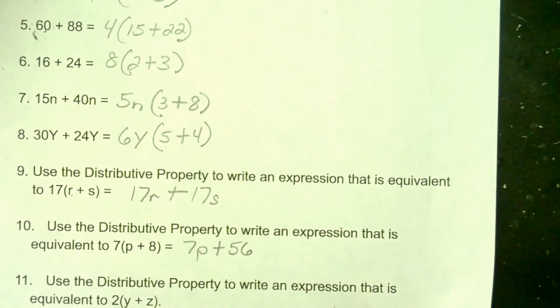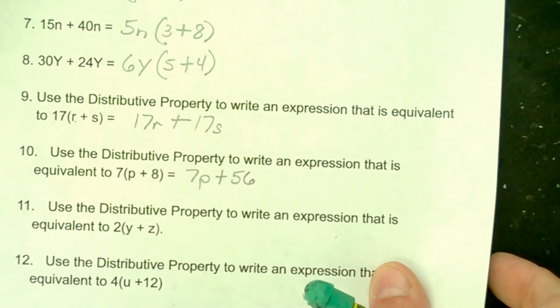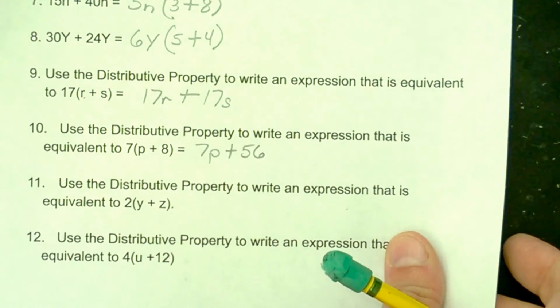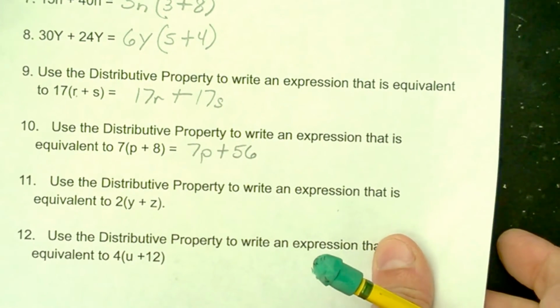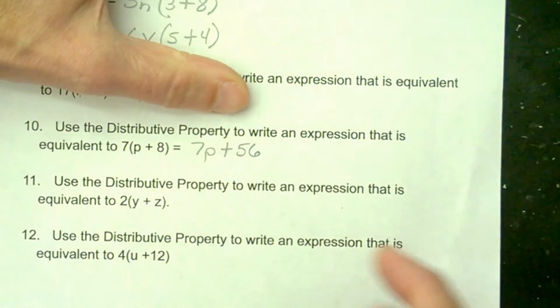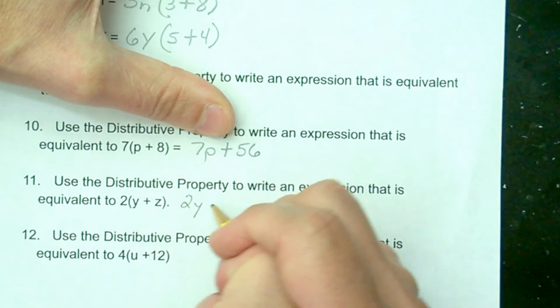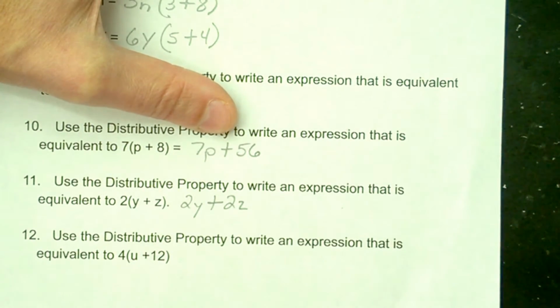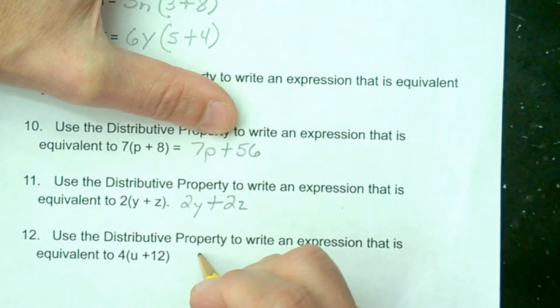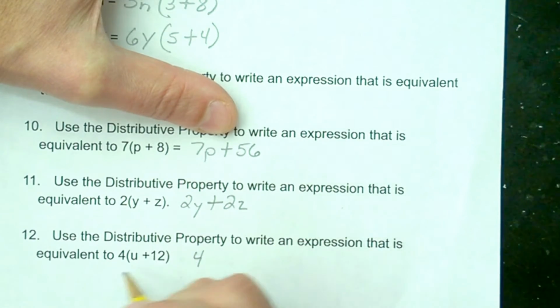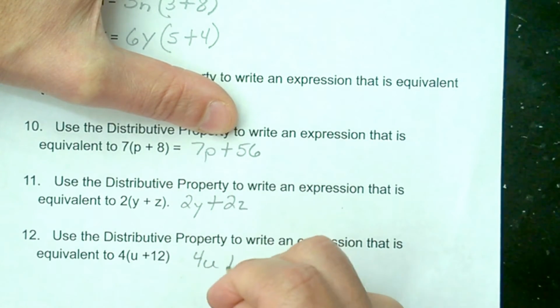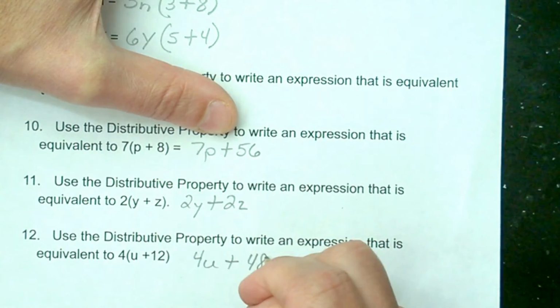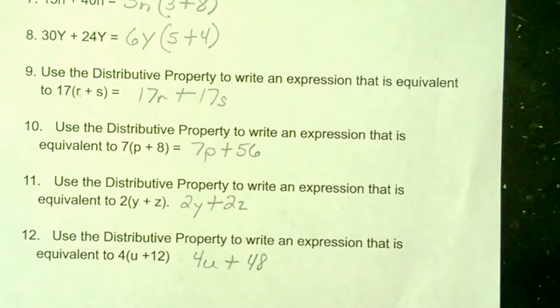And we could continue on. Multiply 2 times y, 2y, 2 times z, 2z. We have 4u plus 12. So 4 times u is 4u, 4 times 12, 48. It's using the greatest common factor and distributive property together.